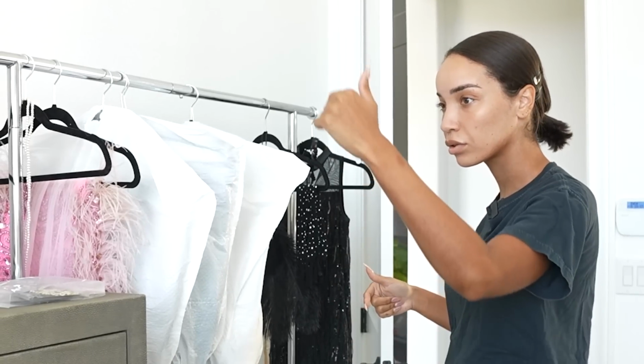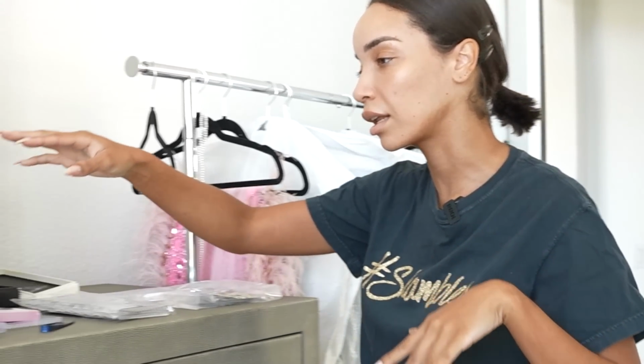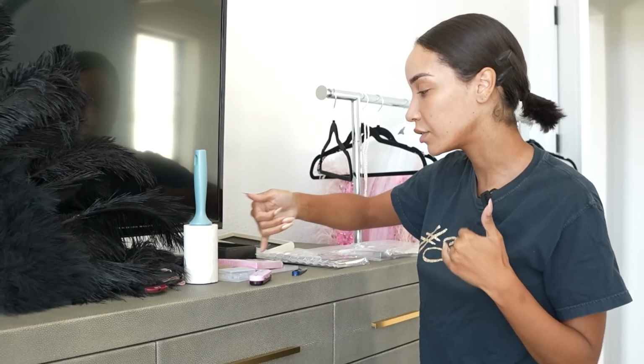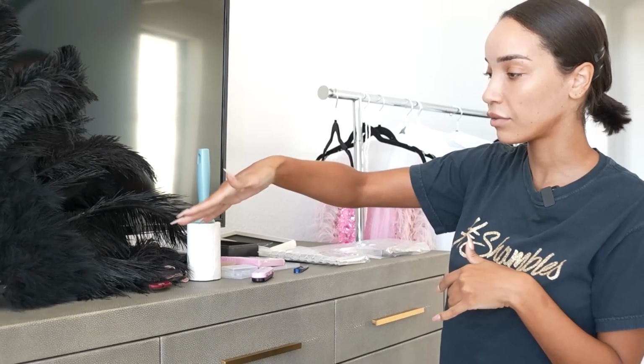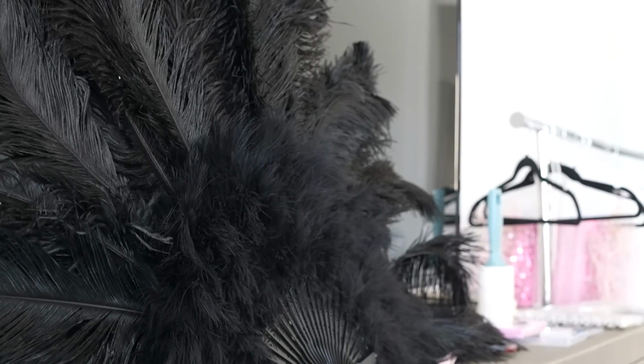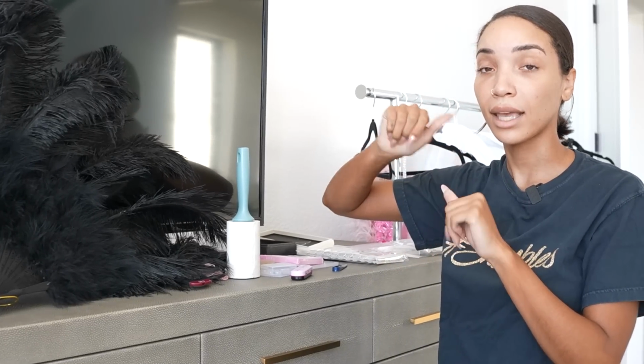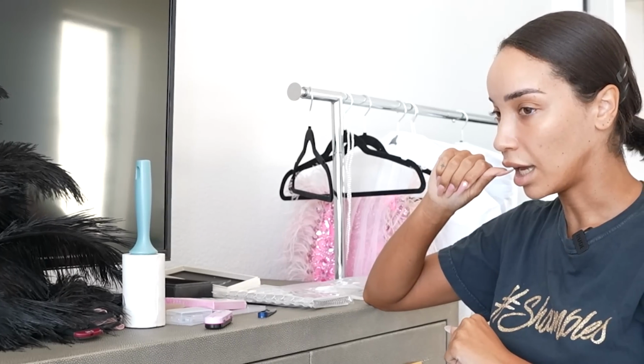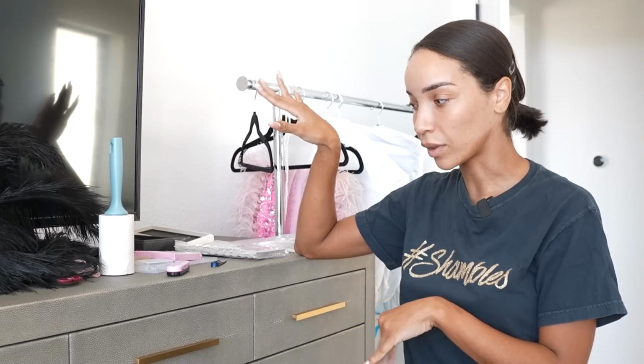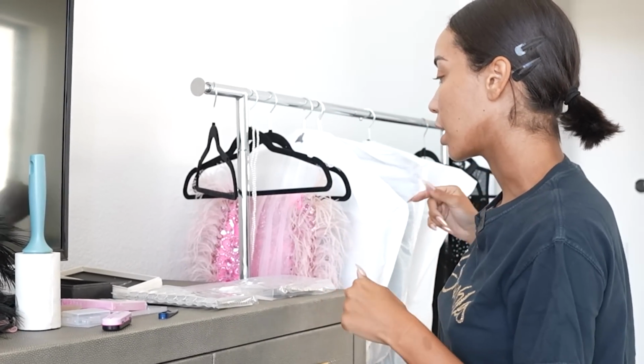We're gonna pack up the shoes, all my little emergency stuff. I've got lint roller, fashion tape, safety pins, nipple covers, different kinds of underwear, my fan, and I also need to pack my cake prop that I made and the candles and stuff that go with the cake. Gonna get all that packed up tonight so that I'm not fumbling with it in the morning.